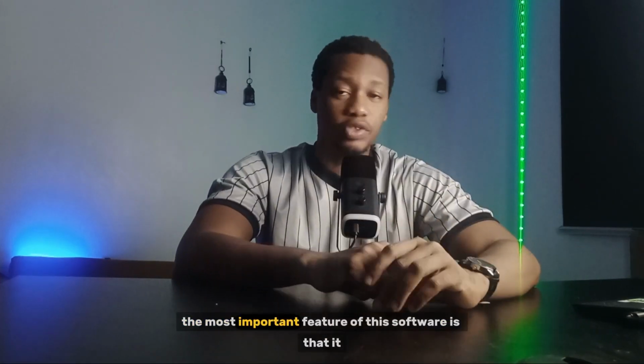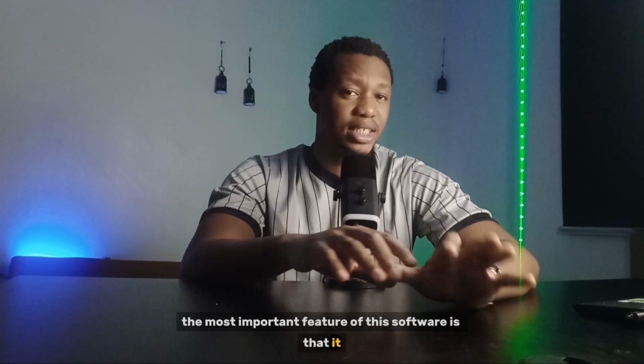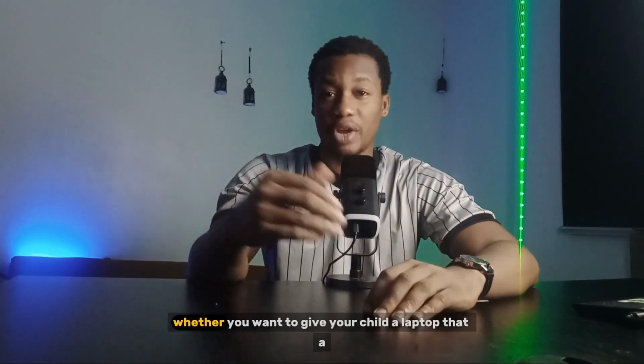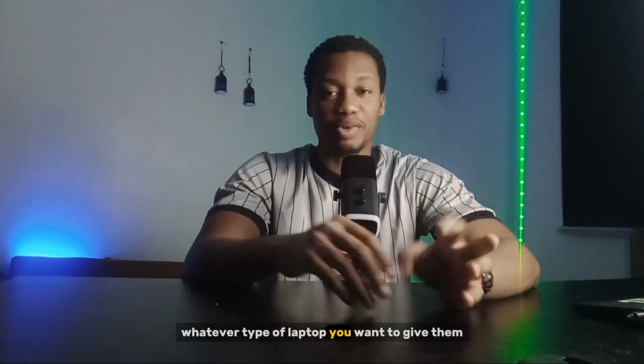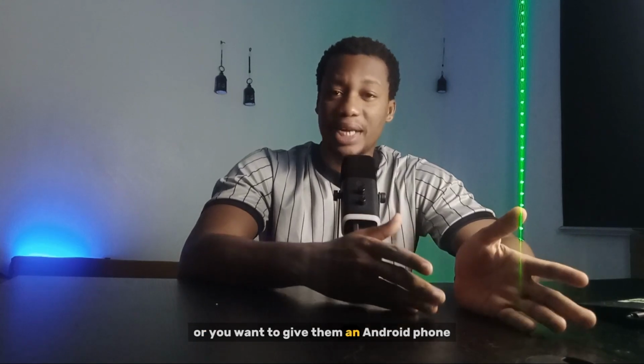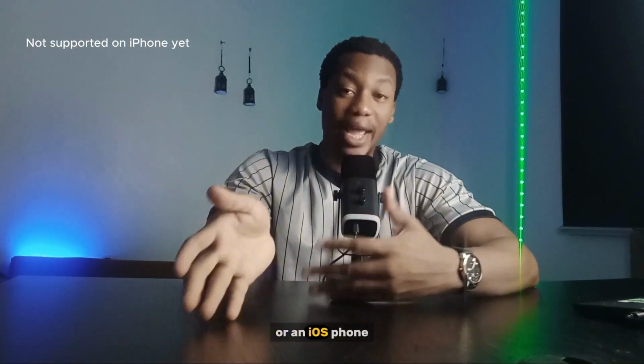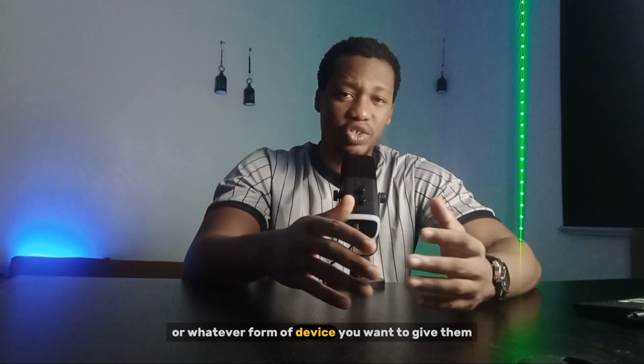The most important feature of this software is that it supports multiple devices. Whether you want to give your child a laptop, either a PC or a MacBook, whatever type of laptop you want to give them, or you want to give them an Android phone or an iOS phone, or whatever form of device you want to give them, it works on any platform.